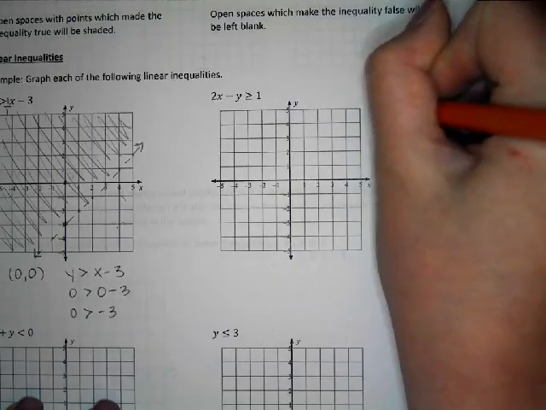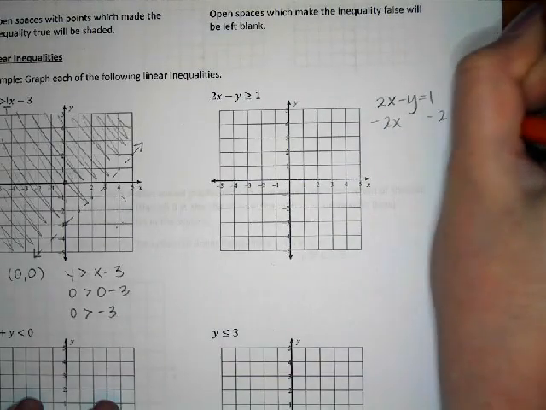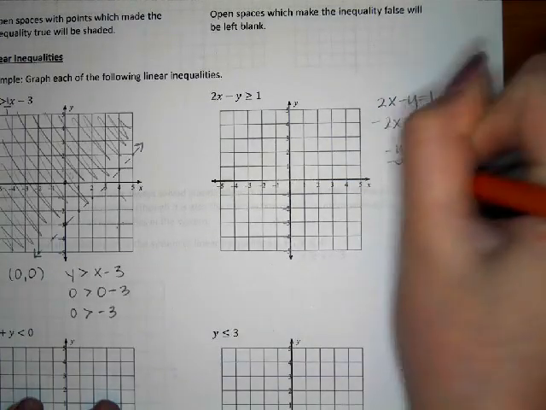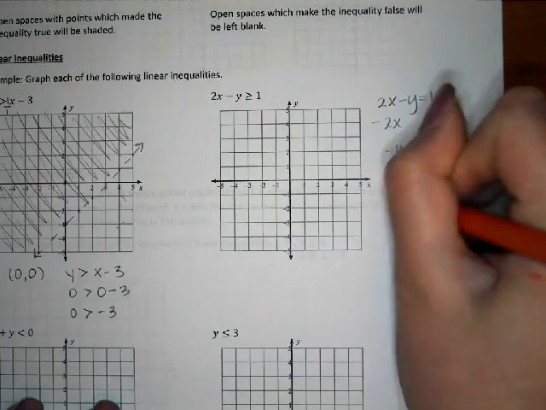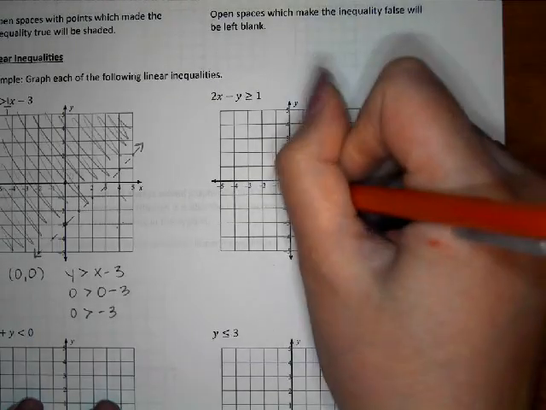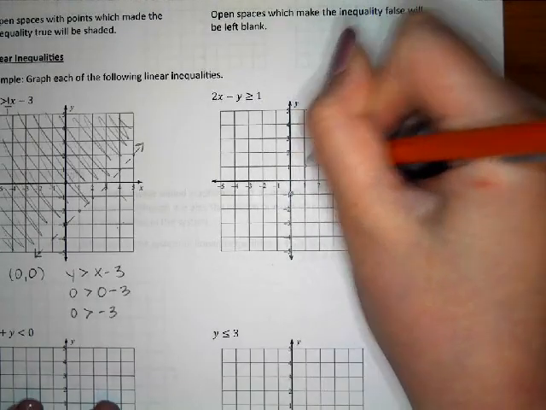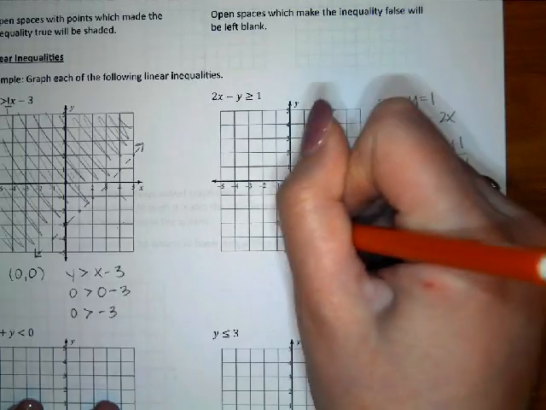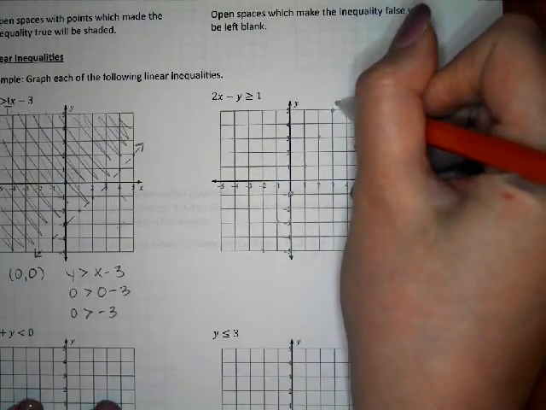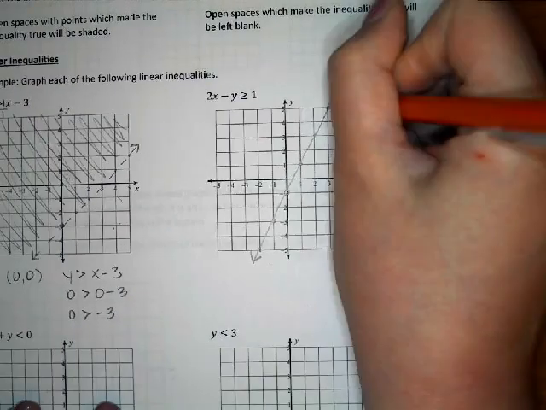I'm going to go ahead and get this into y equals mx plus b first. So I'm going to move the x over to the right side and then divide by negative 1. And so I'm going to start at negative 1 and do a slope of positive 2. So up 2, right 1, up 2, right 1, up 2, right 1. And then this inequality says equal to. So when we have points that make the left side and the right side equal each other in the inequality, they will be solutions. They will be true.